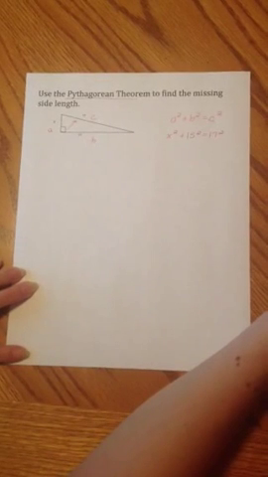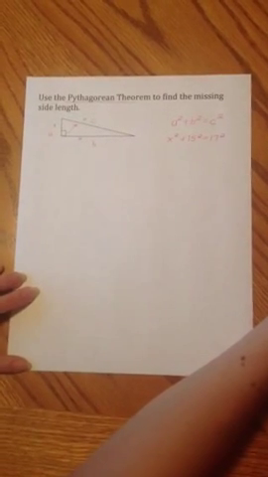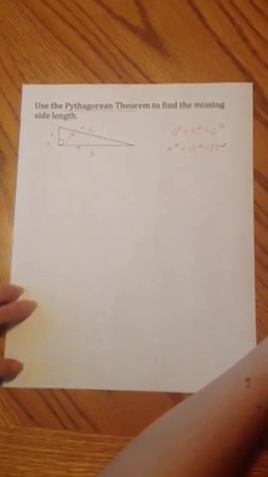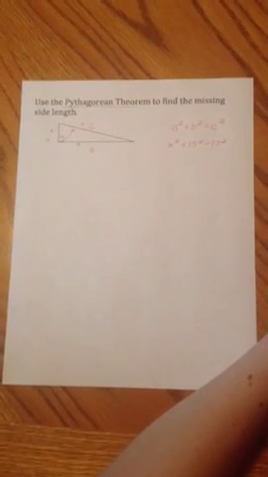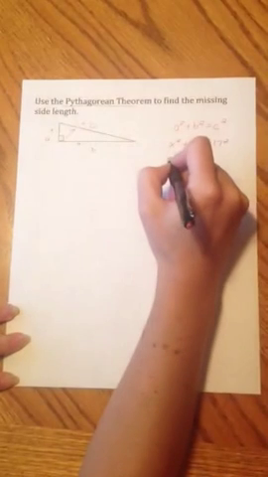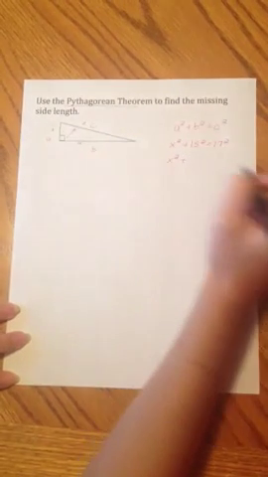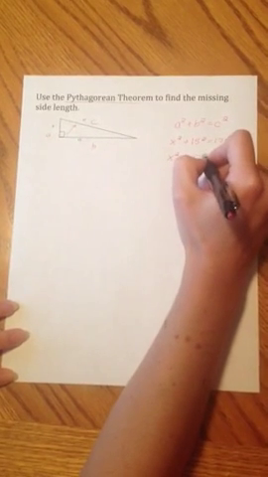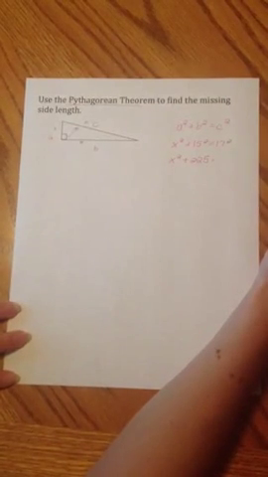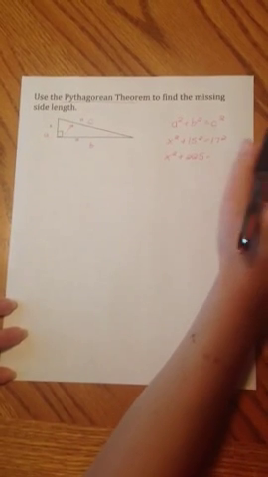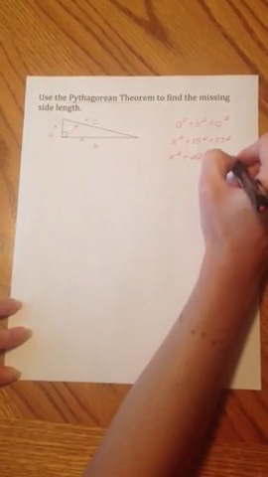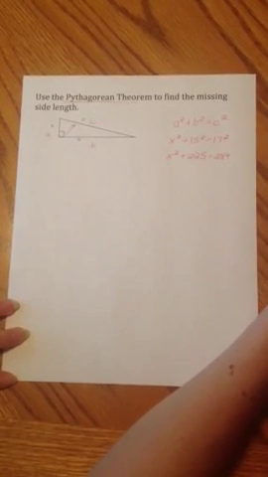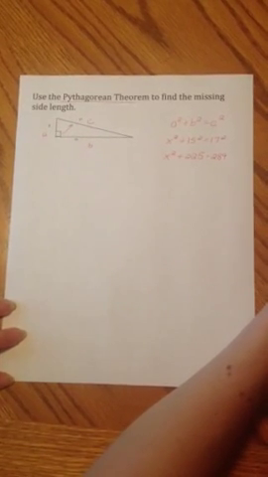At this point, now that we've plugged in all of the values, we're going to go ahead and solve for x. To do so, we're going to have to follow our order of operations and look at the exponents first. So x squared is going to stay x squared. 15 squared, 15 times 15, is 225, and that will be equal to 17 squared, 17 times 17, which is 289. We are left with the equation x squared plus 225 is equal to 289.